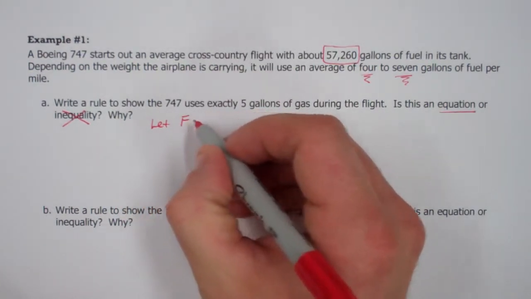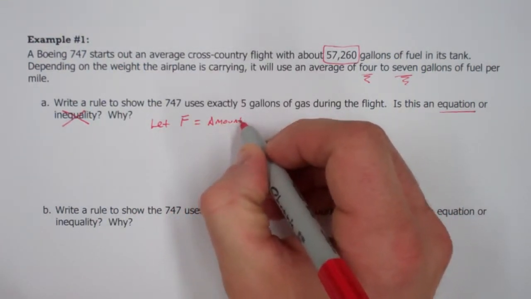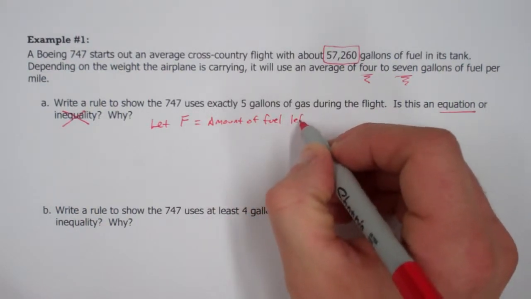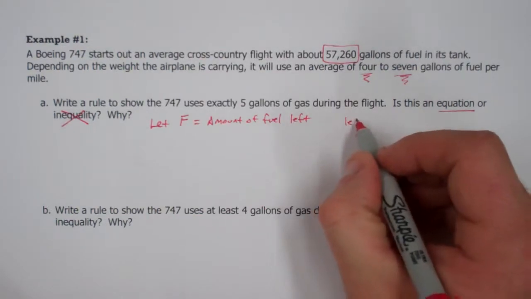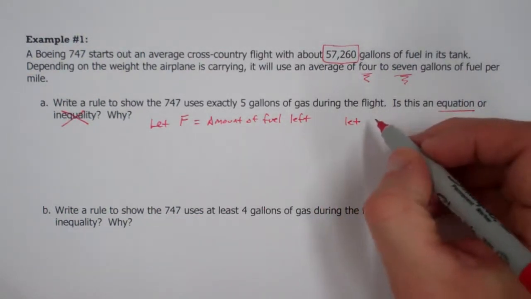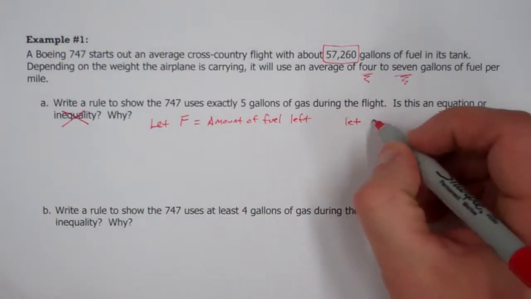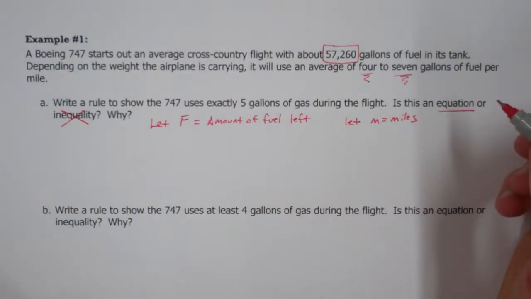maybe F equal the amount of fuel left, and let's see, gallons per mile, so we're going to let M equal the number of miles.